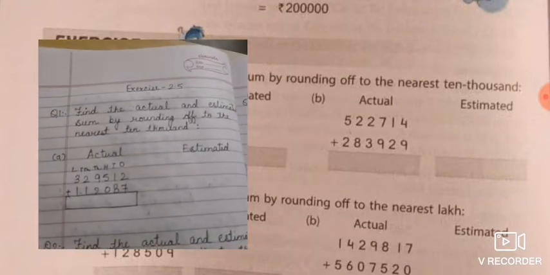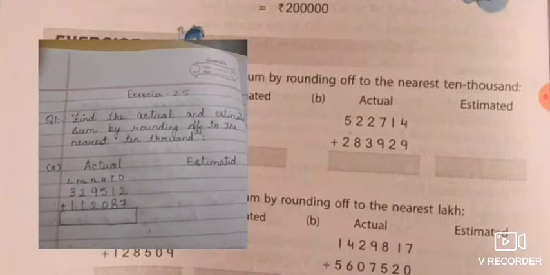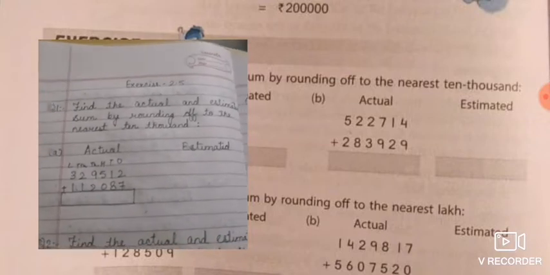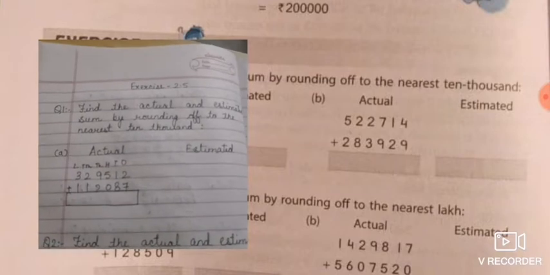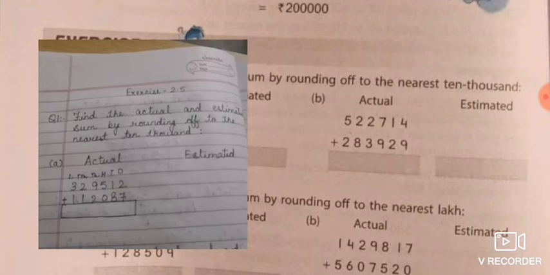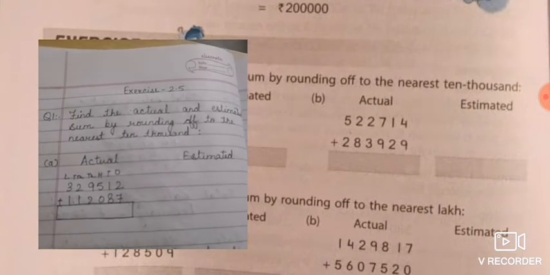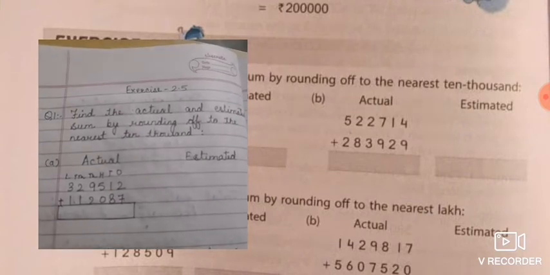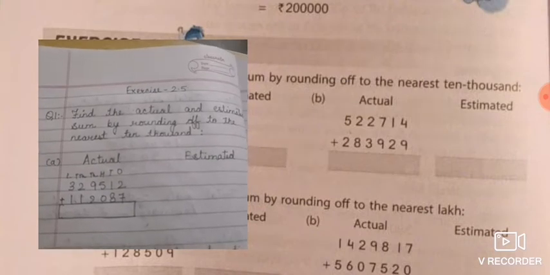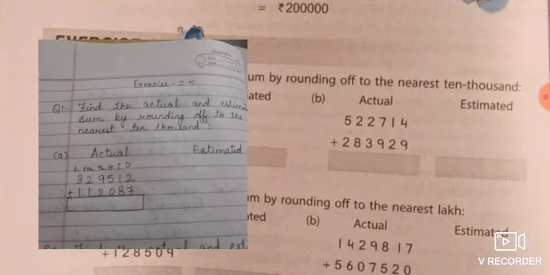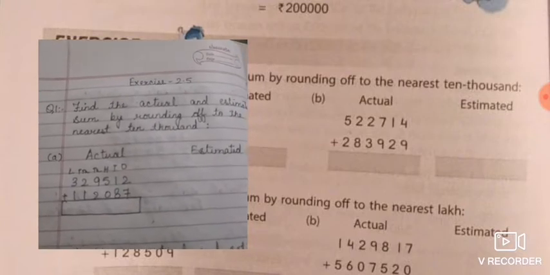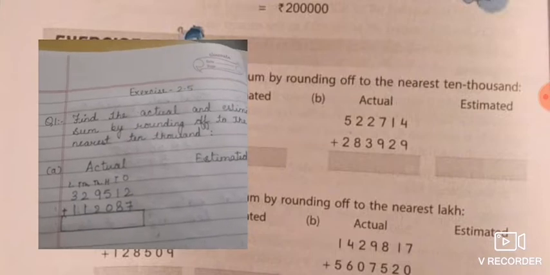This page number 24 and 25 was not there in your PDF. So this pic of this page, pages 24 and 25, I will send you. Now question 1 is: find the actual and estimated sum by rounding off to the nearest 10,000. In each question you have two parts, A and B. I am telling you A; similarly, B part you will do on your own.